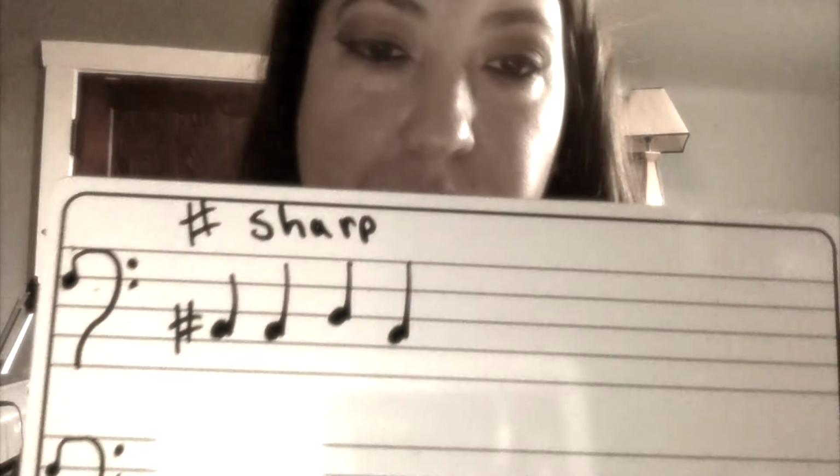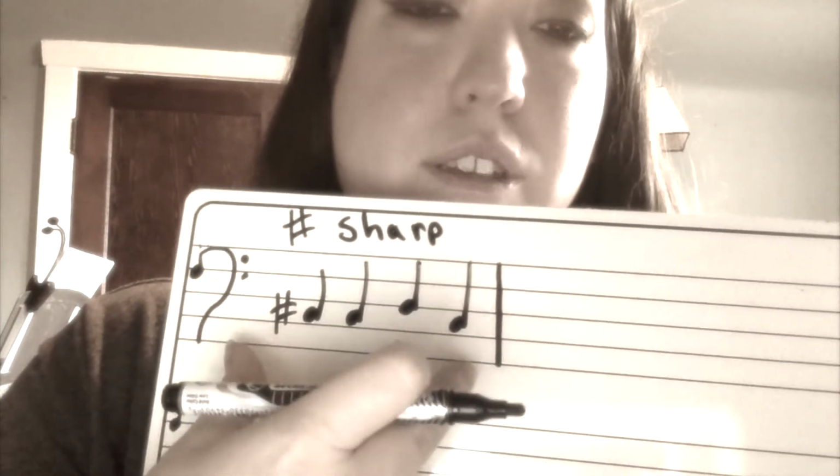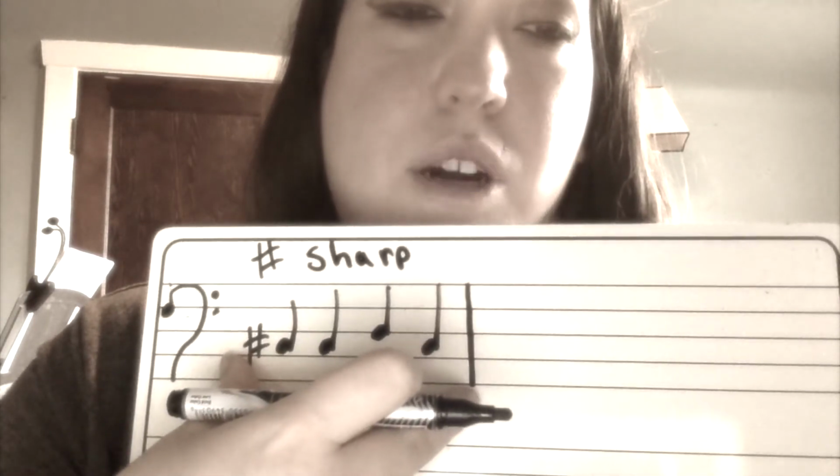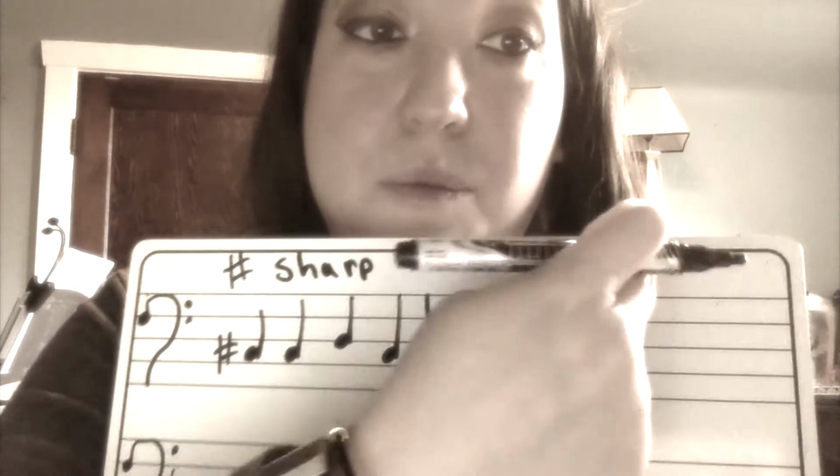Here we go. I'll add a bar line. So we call this a measure. One little box is a measure. It ends in a bar line. And then you'd have another measure with another bar line. So in each measure, the information always stays true for the whole measure unless they tell you otherwise.